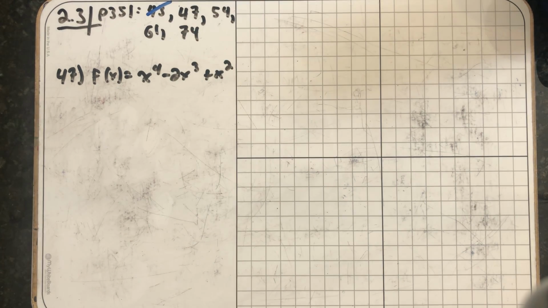Again we're going to go through that whole process, finding the degree and the leading coefficient, stating the end behavior, finding all of the intercepts, and plotting more points if we need to.